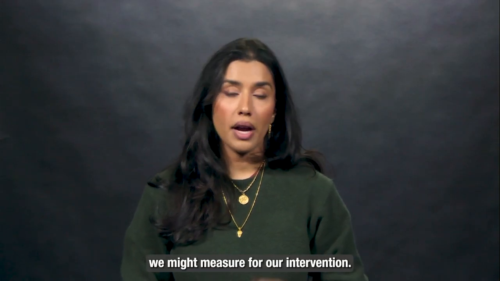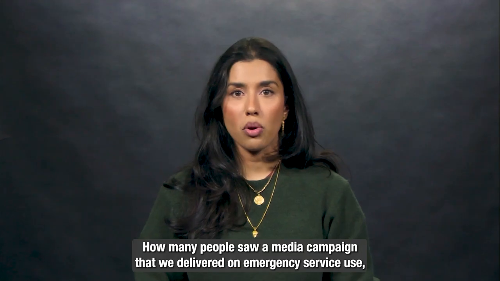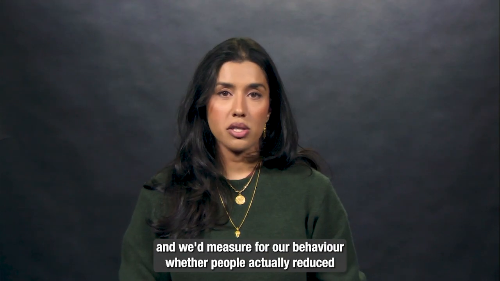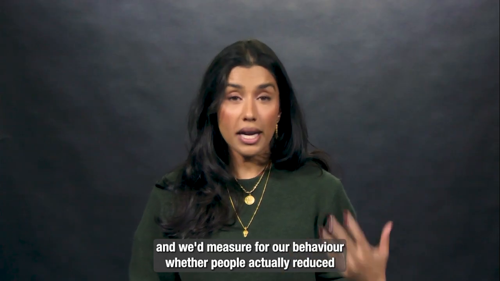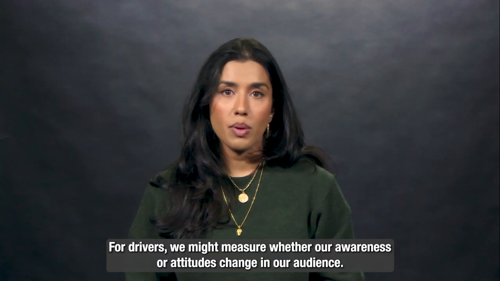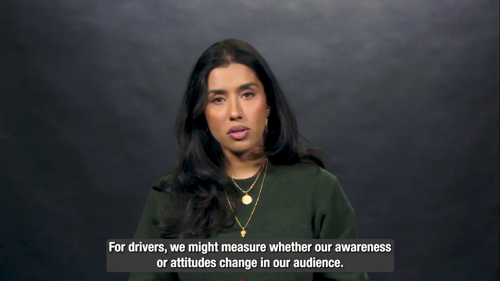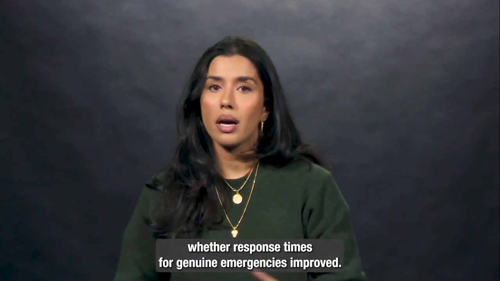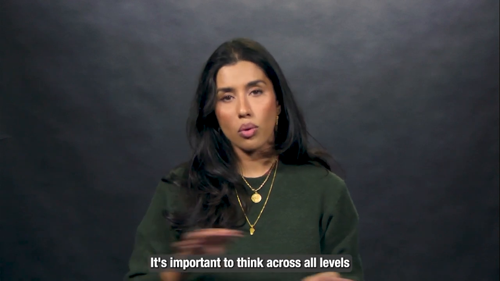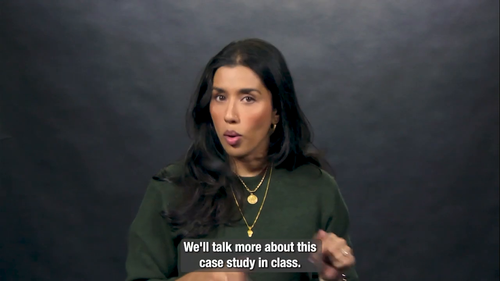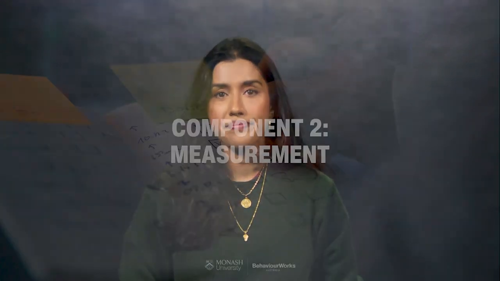we might measure for our intervention how many people saw a media campaign that we delivered on emergency service use. We'd measure for our behavior whether people actually reduced their inappropriate or unnecessary calls. For drivers, we might measure whether our awareness or attitudes change in our audience. And for real-world outcomes, we'd measure whether response times for genuine emergencies improved. It's important to think across all levels and to measure as comprehensively as it is feasible. We'll talk more about this case study in class.